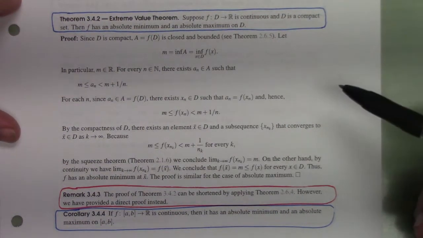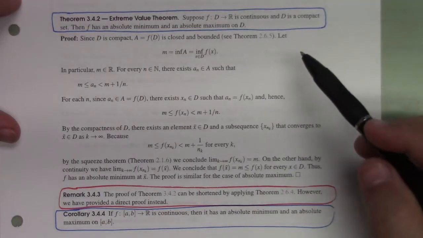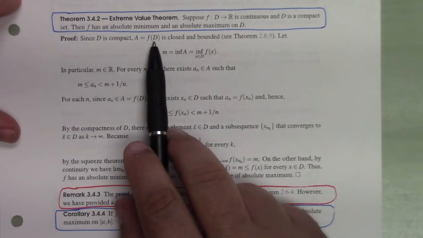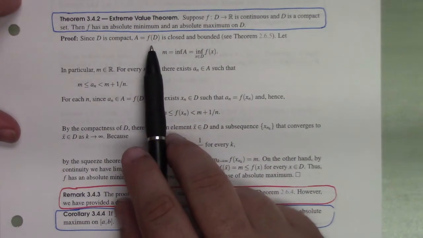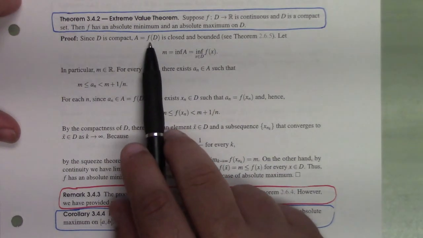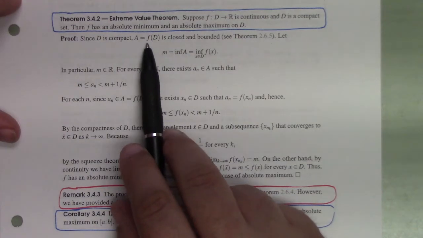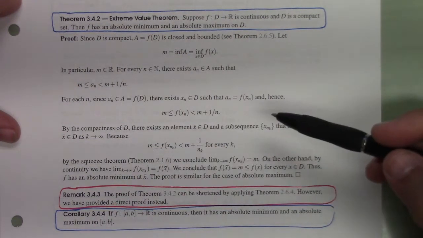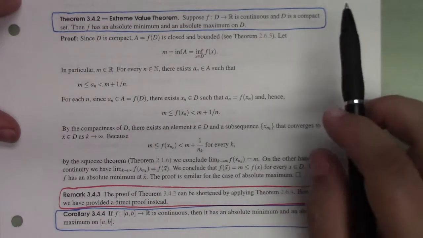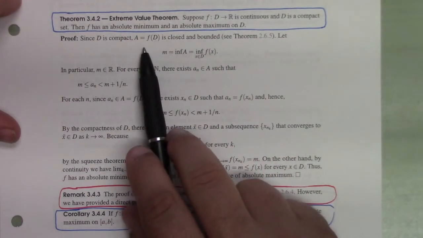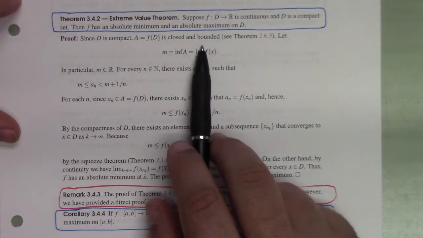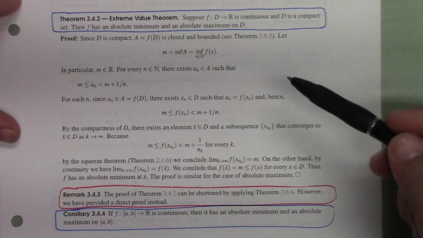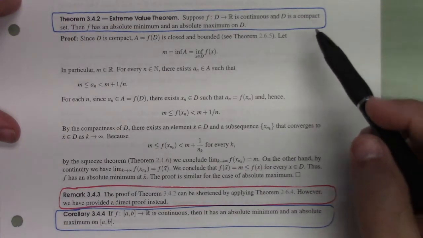So the minimum on this set, the image set, existing would mean that there is a minimum for the function. The maximum for the image set existing would indicate that there exists an absolute maximum for the function, given the definition above. So really, once you have that the image is closed and bounded, it's pretty much immediate from that.